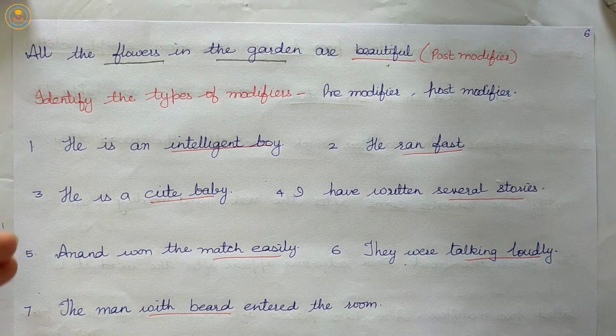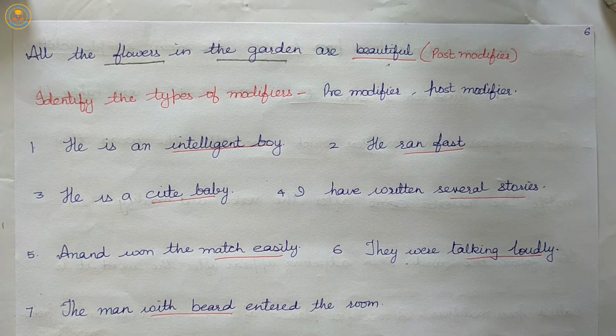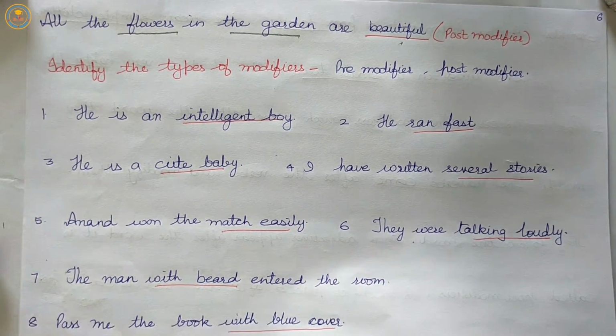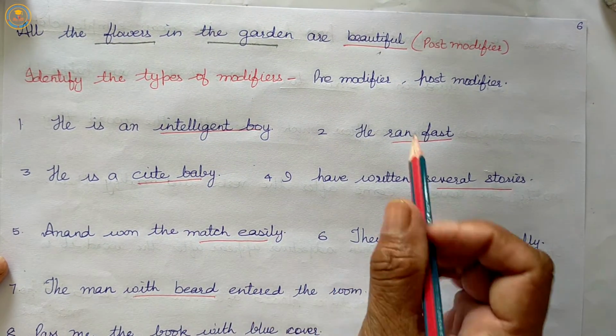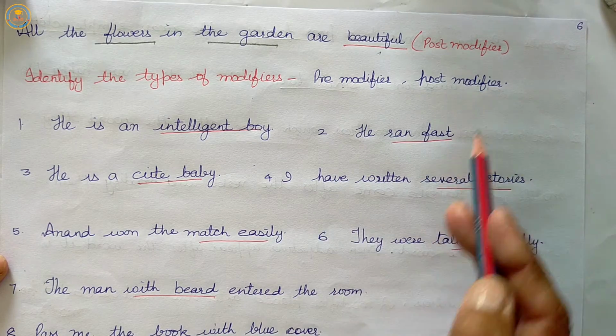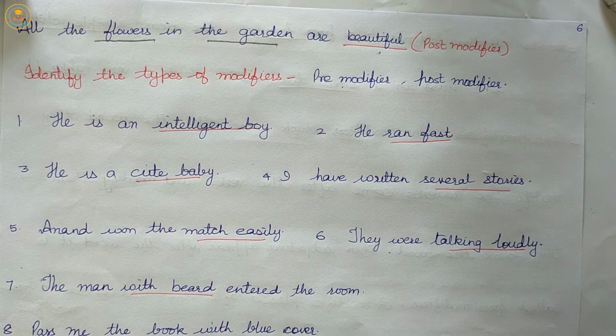Some sentences are given over here and your duty is to identify whether the given modifier is a pre-modifier or post-modifier. The types are pre-modifier and post-modifier.